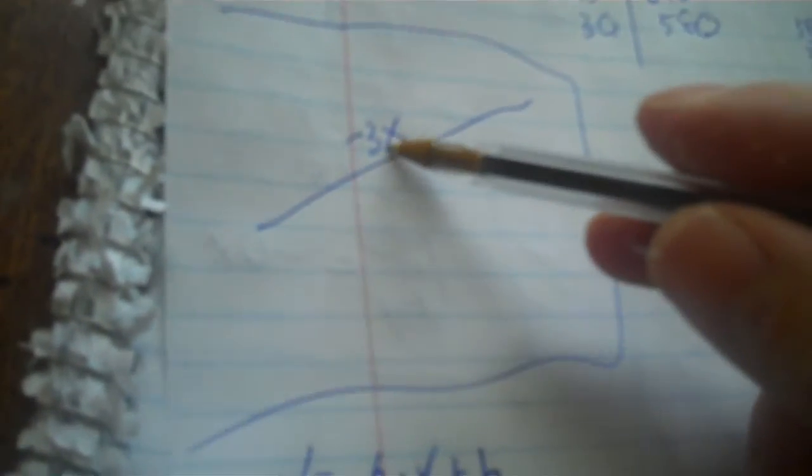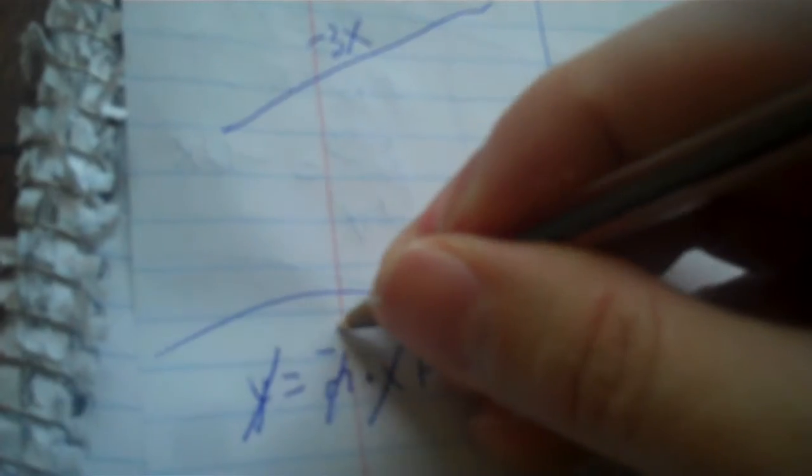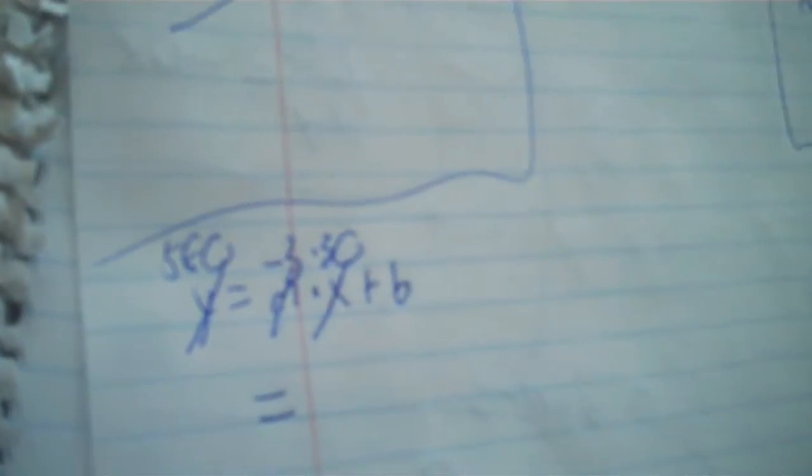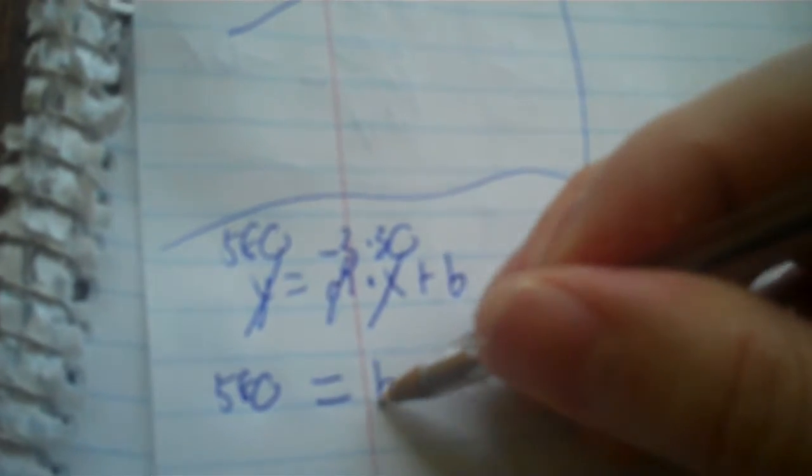Okay, so the m is negative 3. Okay, that is your m. Now for x and y, go to your table, just go where you left off. Let's put 580 for y, 30 for x. So line up your equals, so you got 580. Put your b down.